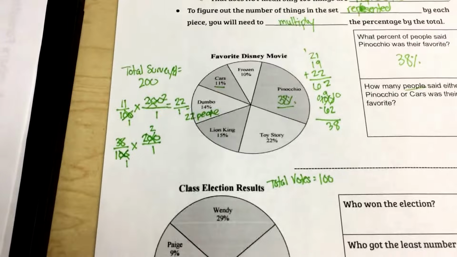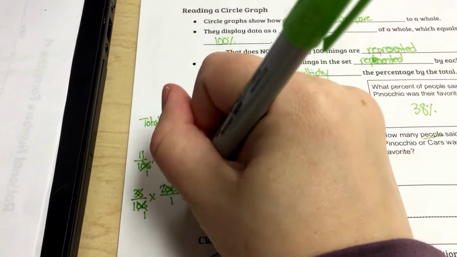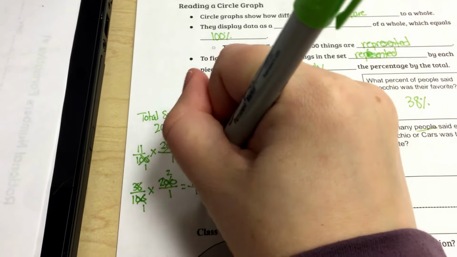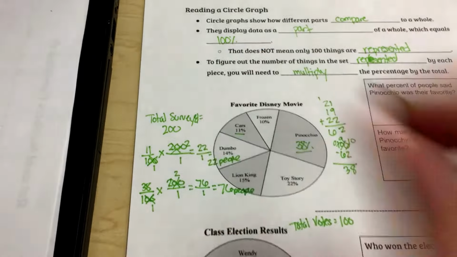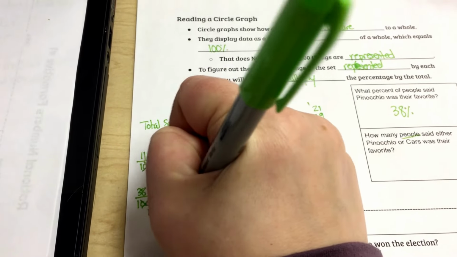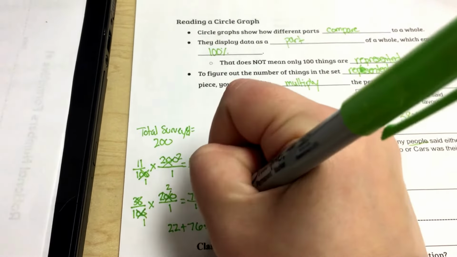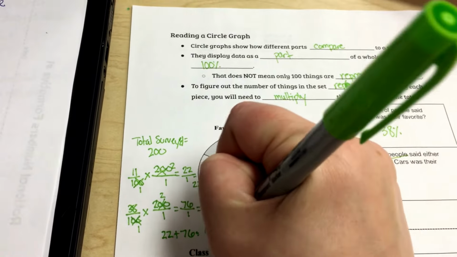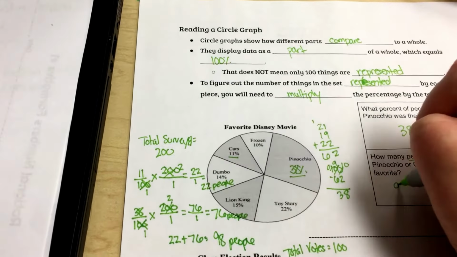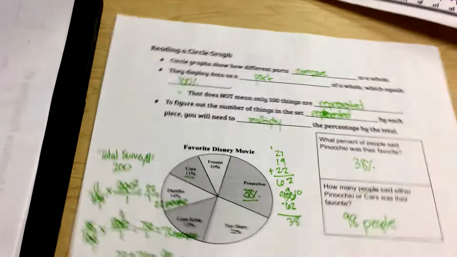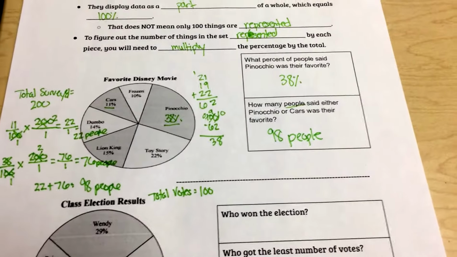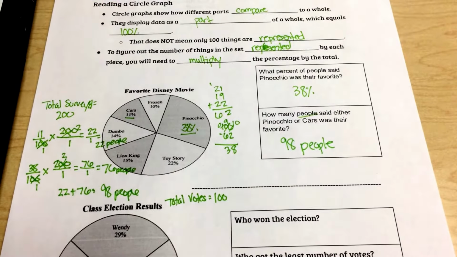All right, so I'm going to multiply. 38 times 2 equals 76. 1 times 1 equals 1. So that's 76 people. So I'm going to add those two numbers together, 22 plus 76, and I'm going to get 98 people. I'll write that in my box right here. 98 people said that Cars or Pinocchio is their favorite.